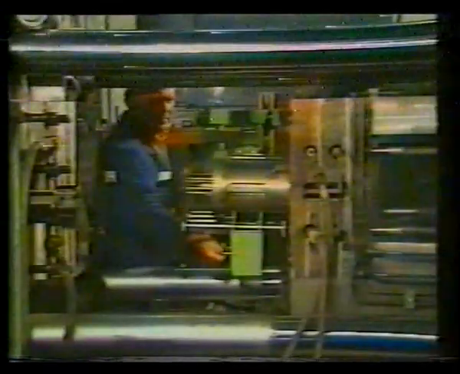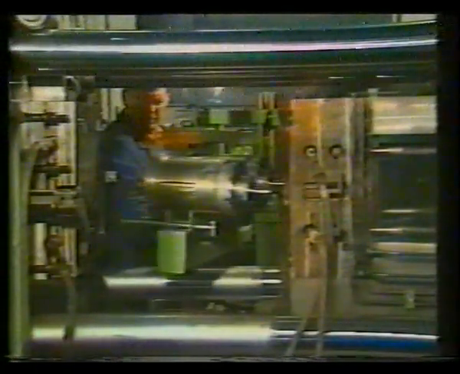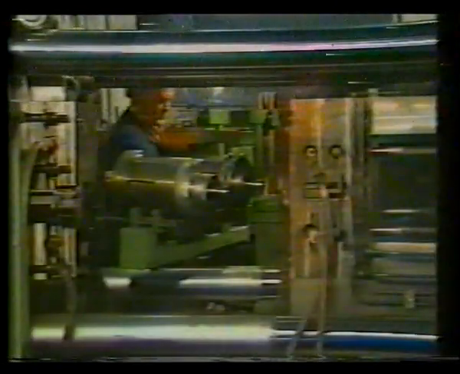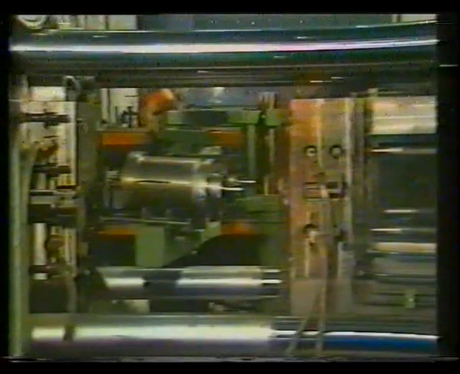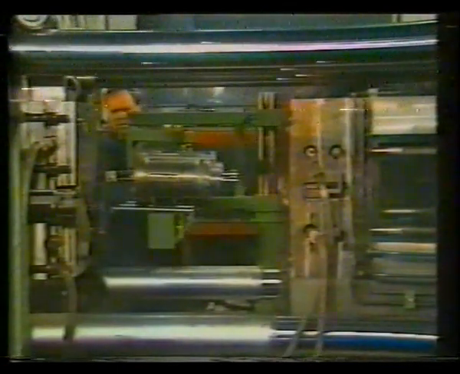When changing the die inserts, the two bushings are first ejected, then removed by a manipulating device and deposited. The new inserts, which have been prepared in advance, are then placed onto the manipulating device and moved into the die.